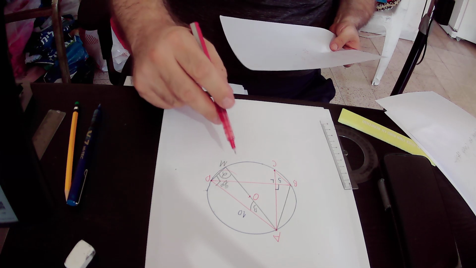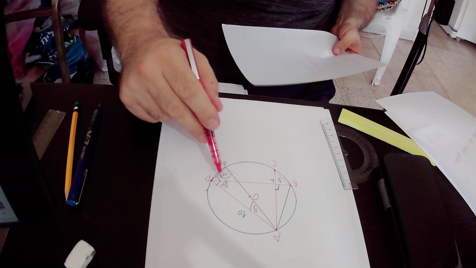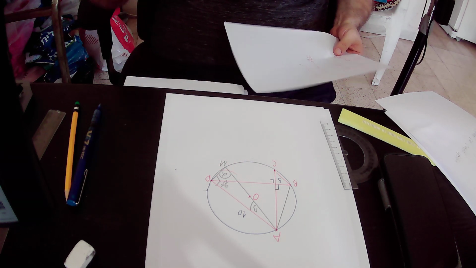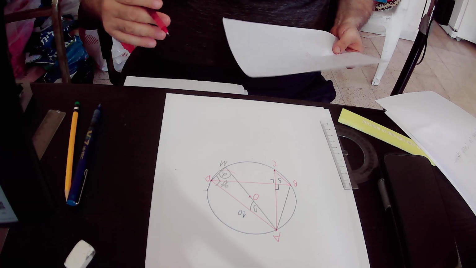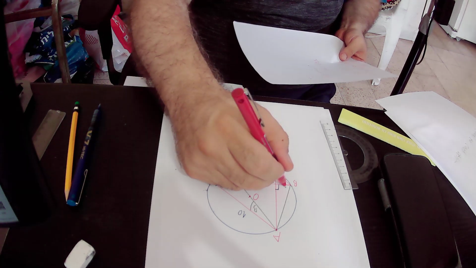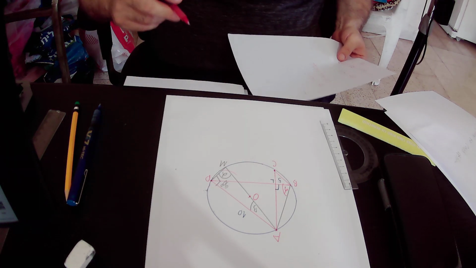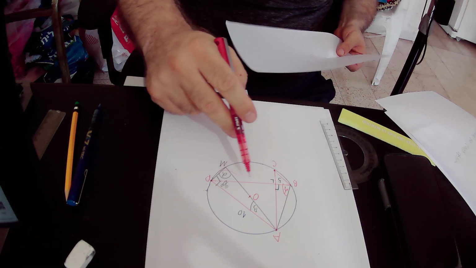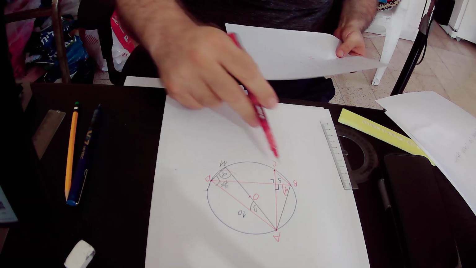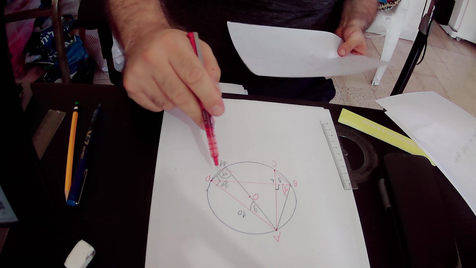So we have angle alpha that rests on chord AD, and angle ABD also rests on the same chord AD. For that reason, according to rule number 2, angle ABD also equals alpha. Okay, according to rule number 2, those two angles that rest on the same chord AD are equal to each other. For that reason, angle ABD also equals alpha.